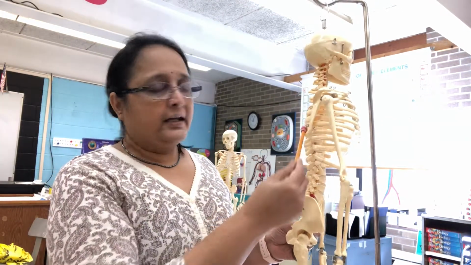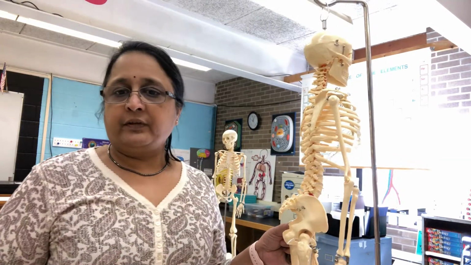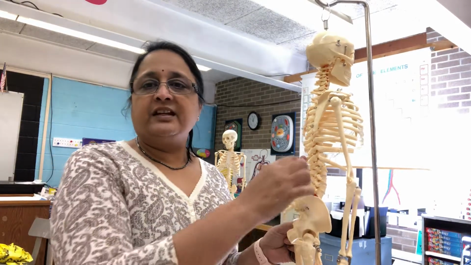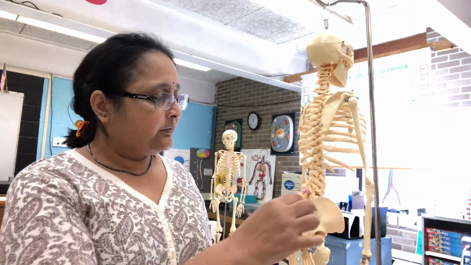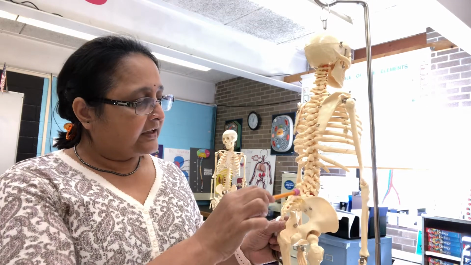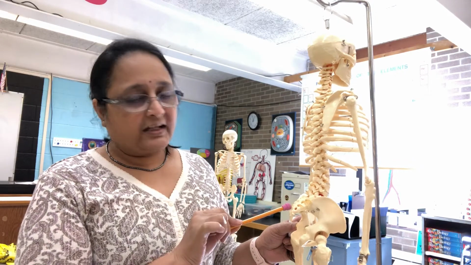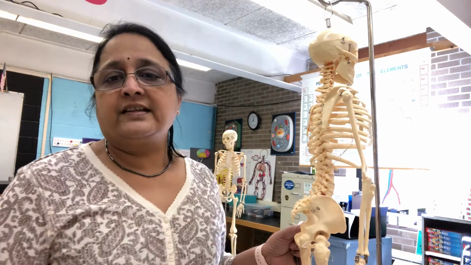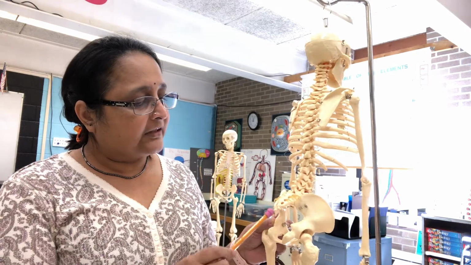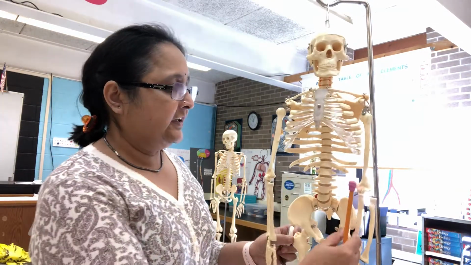Then in the thoracic area, you will see 12 thoracic vertebrae, T1 to T12. At the lumbar area, you will see 5 vertebrae, L1 to L5. At the terminal area, a few vertebrae have joined to form one single structure, which we call the sacrum, or sacral vertebrae, fused, therefore called the sacrum. Then the final terminal tip-like projection is called the coccyx, a vestigial structure of the human body.